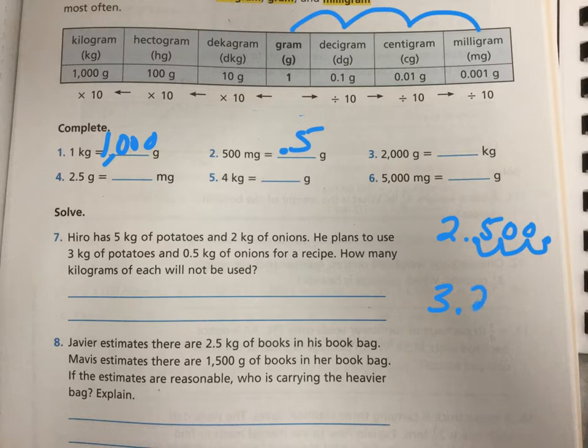Okay, number 3, we'll work that one and then I'll just put the answers up for you. 2,000 grams. Now notice I write without the comma. Put my decimal in. And I want to go to kilograms. 2,000 grams, so I'm going grams to kilograms. I'm going 1, 2, 3 places to the left. My decimal ends up right in front of the 2. That is 2 kilograms.